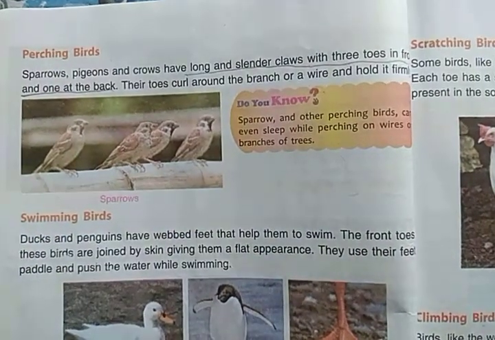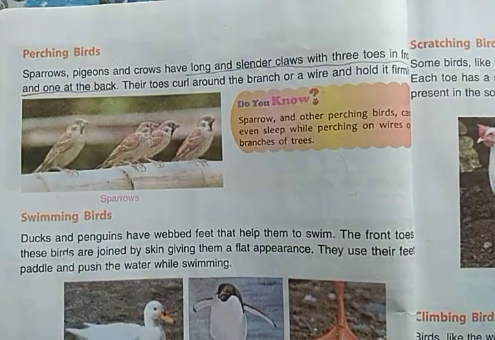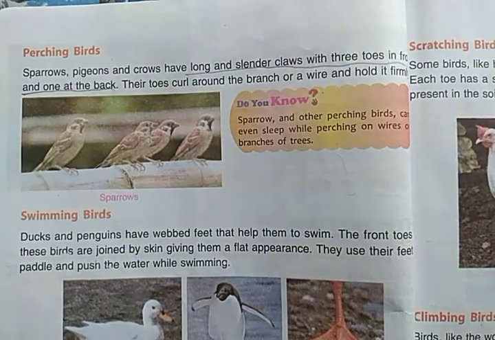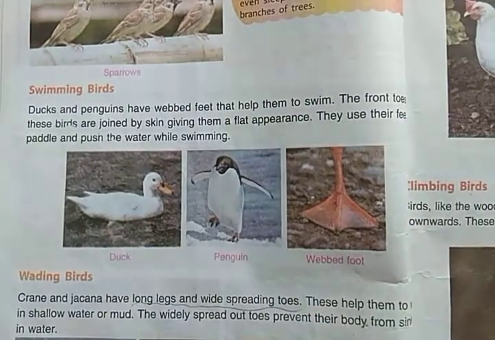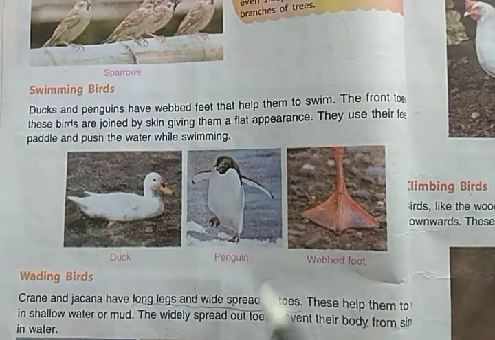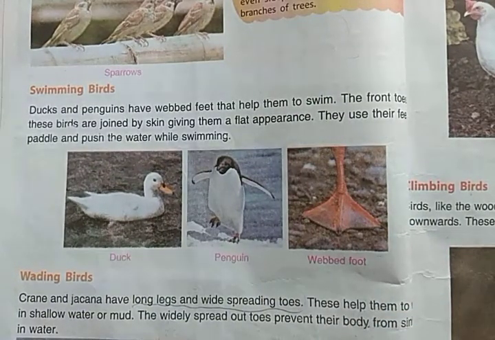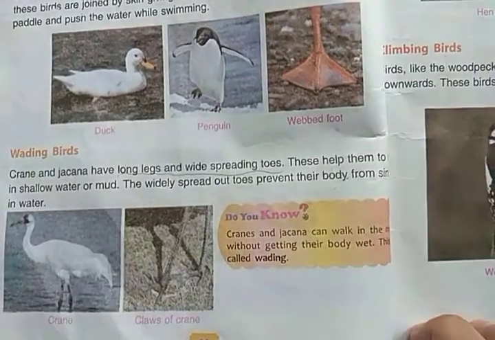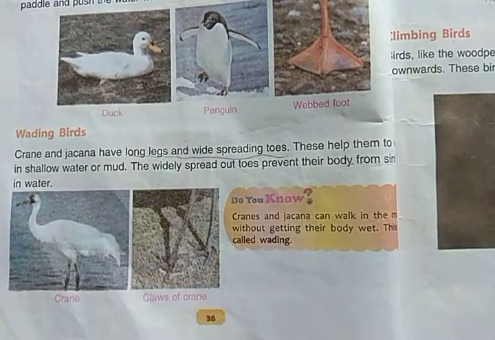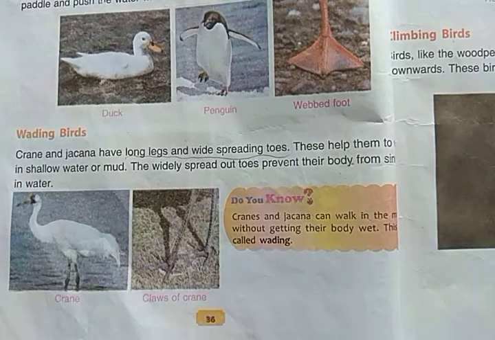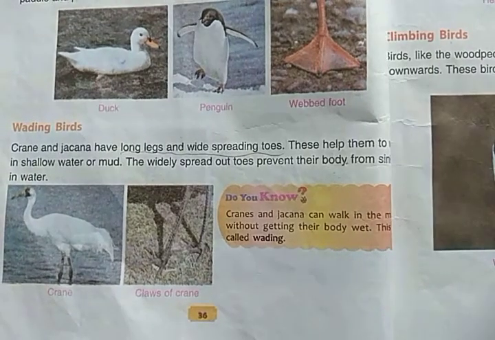And their toes curl to hold the branch and wire, so that they can sit on it. Then swimming birds have webbed feet that help them to swim in the water. Then wading birds have long and wide spreading toes which help them to walk on the mud or shallow water.